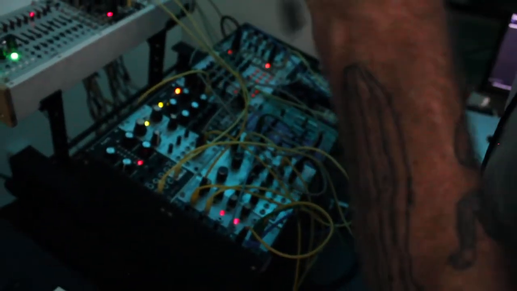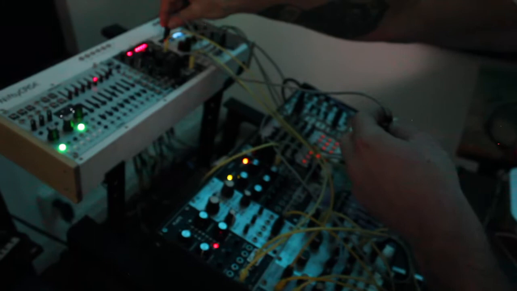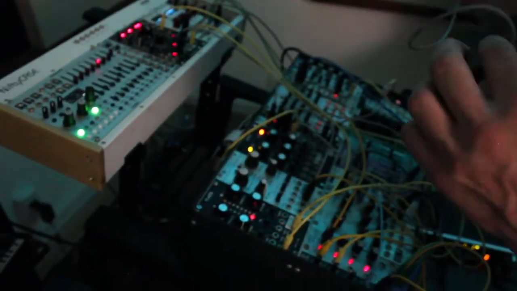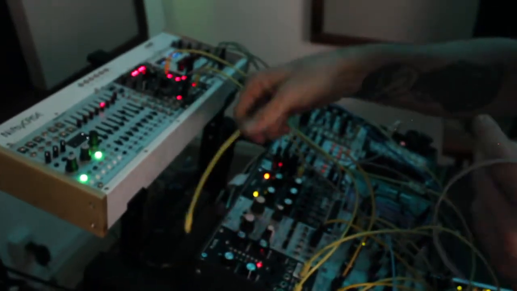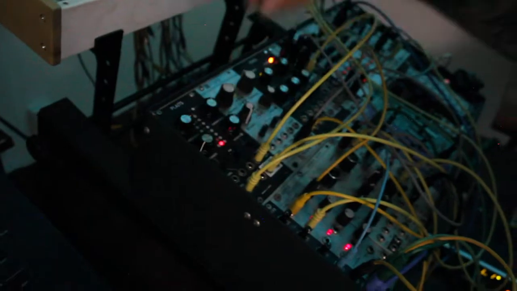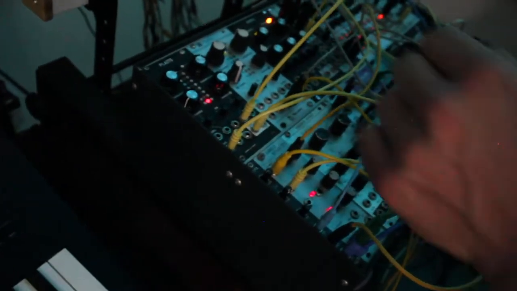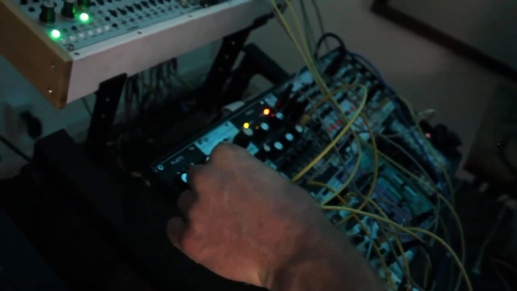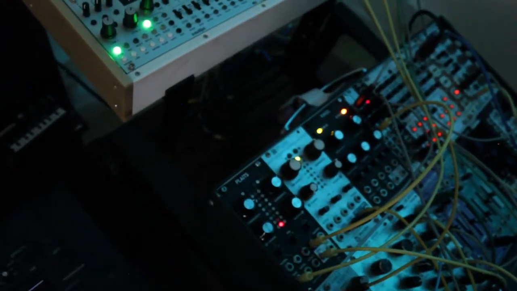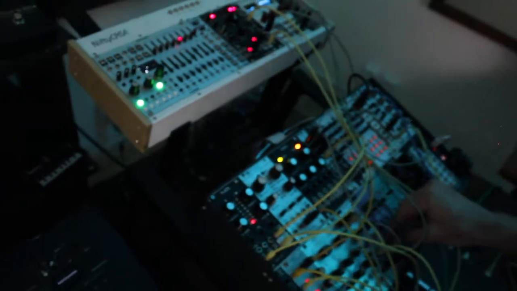Now I'm going to take another one of these gates, something less often. Or I could even take the existing melody, that would be even cooler. Let's take the existing gate and have that trigger the length of the decay. Oh, now that is super sexy. Okay, really, really feeling that, that is great.